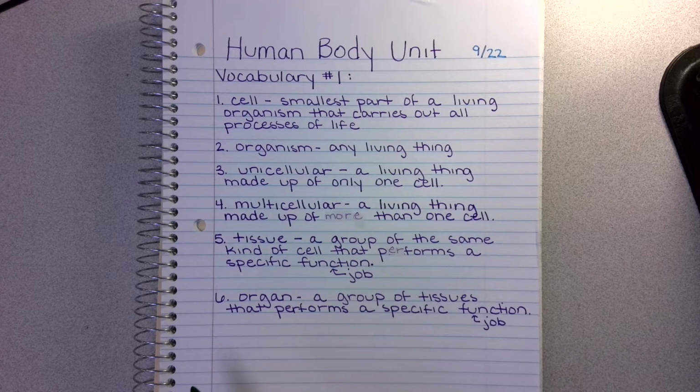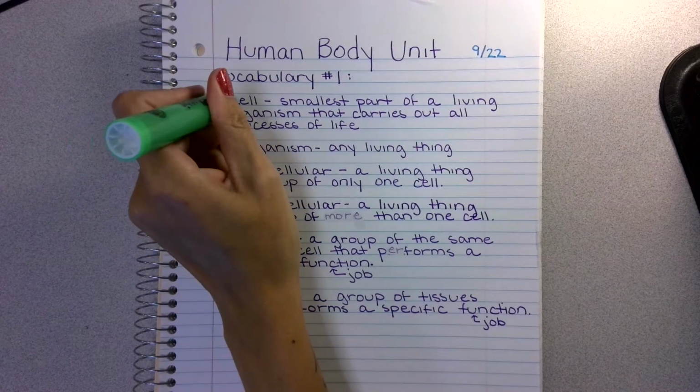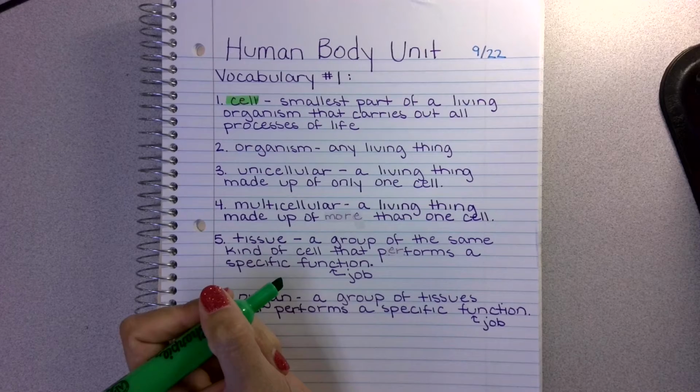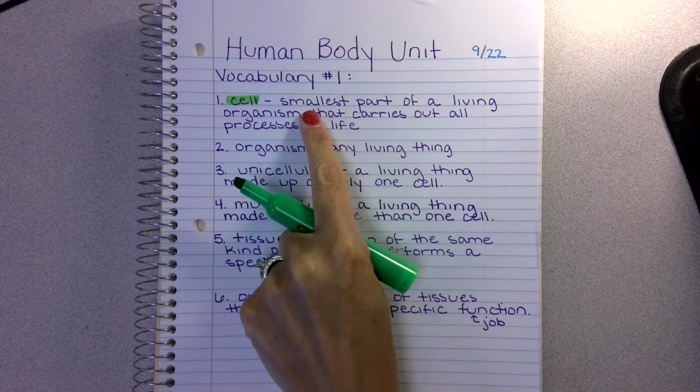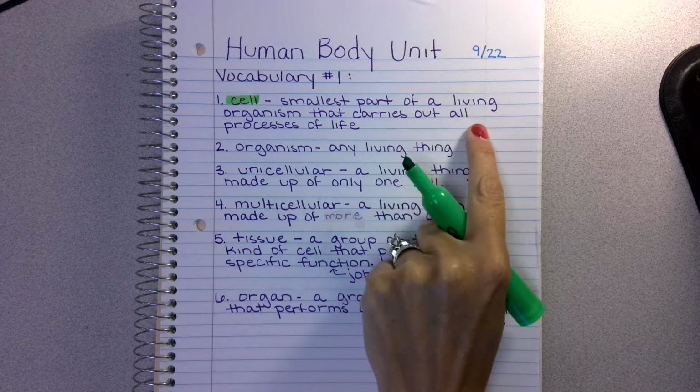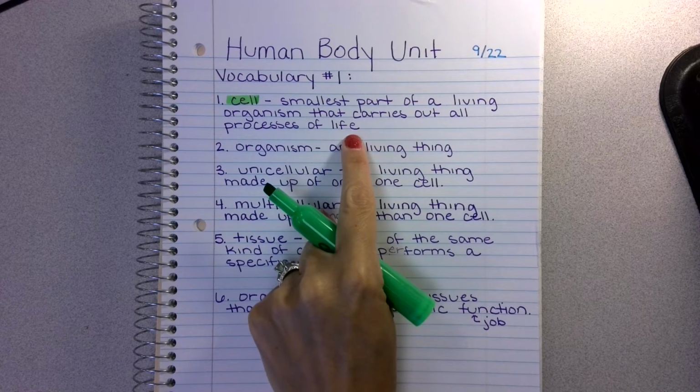Okay, so the first vocabulary word is cell. Go ahead and repeat that after me. Cell. So a cell is the smallest part of a living organism that carries out all processes of life.